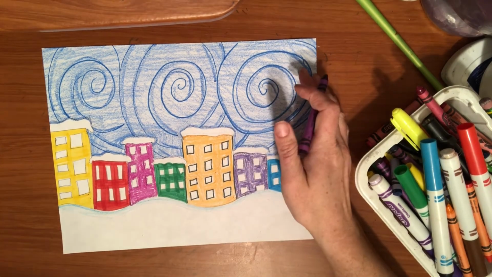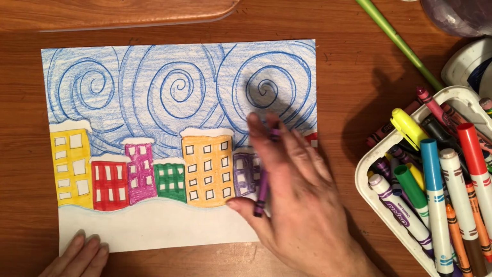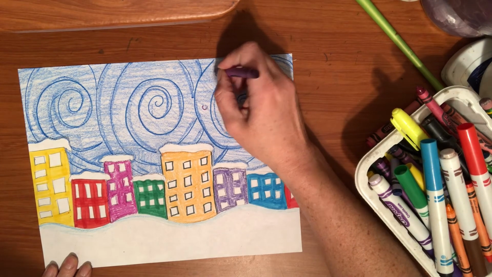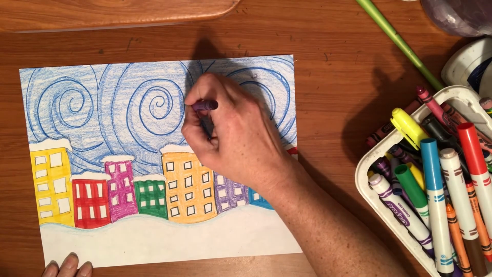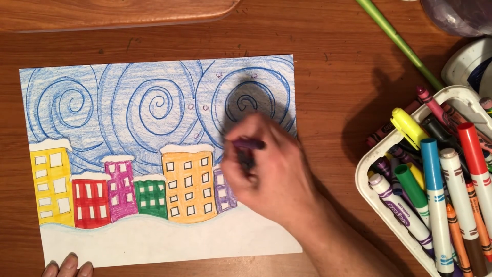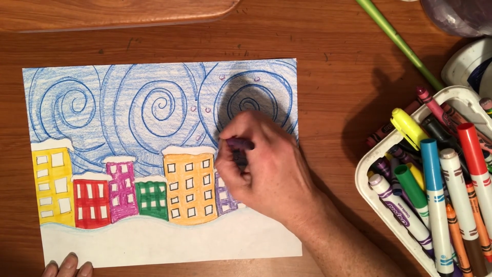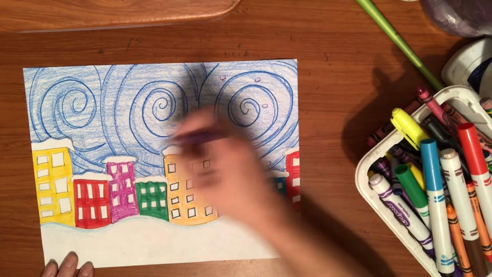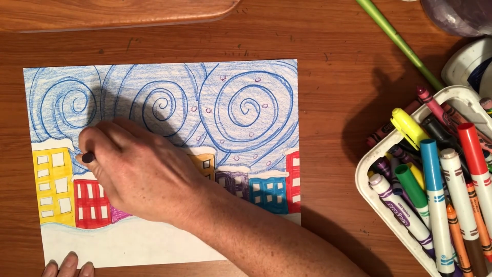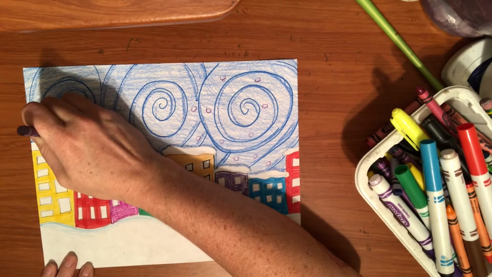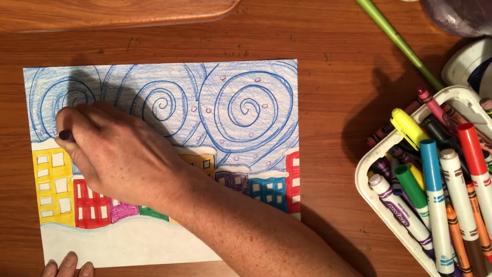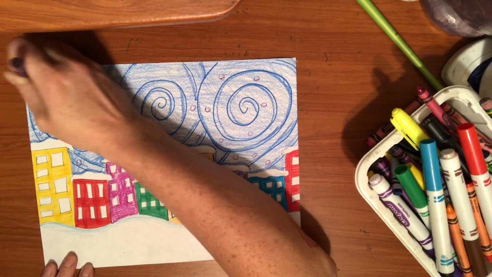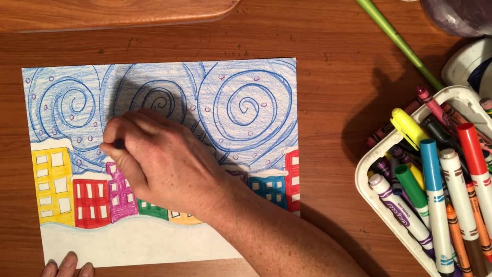Something else we can do, usually I like to add some white paint, but I know a lot of my friends don't have paint at home. But we can kind of go through and just make some little circles like this with our purple crayon. And it can give the illusion that there's something falling in the air here. And this will be kind of our finishing touch to our snowy nighttime city or village. If you do have white paint at home and you'd like to add some little white paint dots at the top, you can feel free because that would look really nice too.